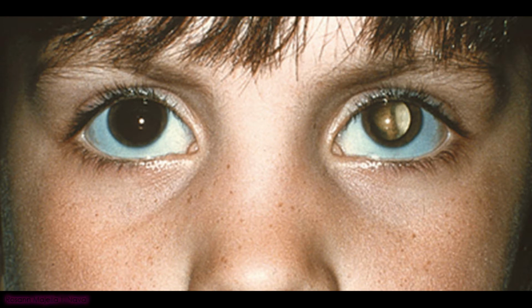Today, we are going to talk about retinoblastoma. So, what is retinoblastoma? It is an embryonal malignancy of the retina and the most common intraocular tumor in children. A primary malignant intraocular neoplasm that arises from immature neuroepithelial cells of the developing retina or retinoblasts.